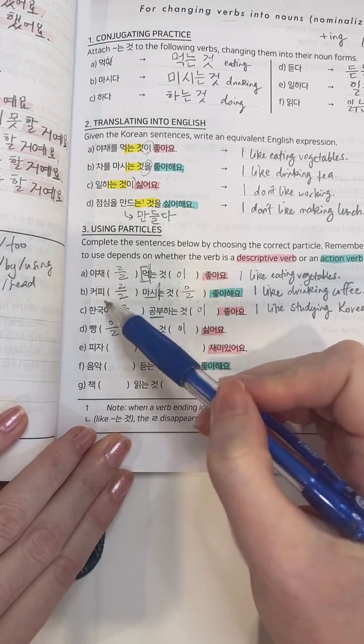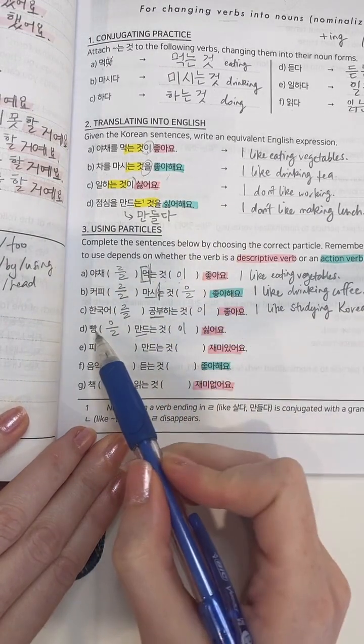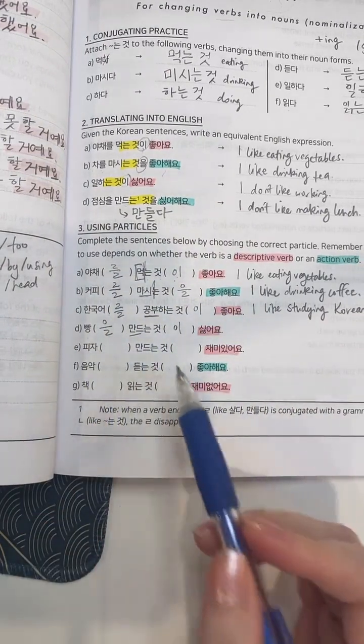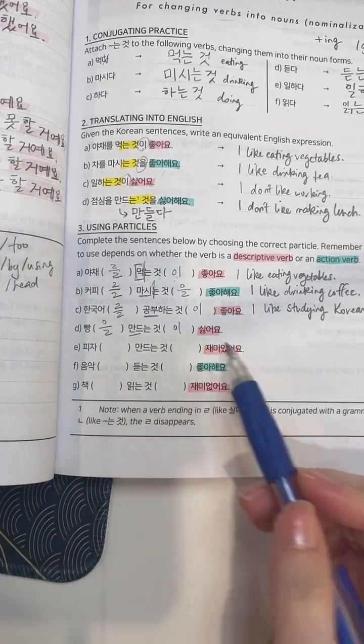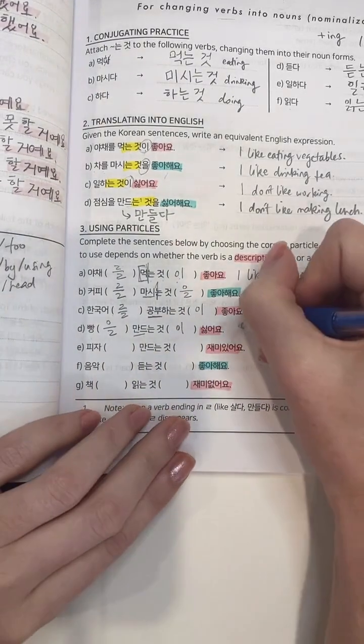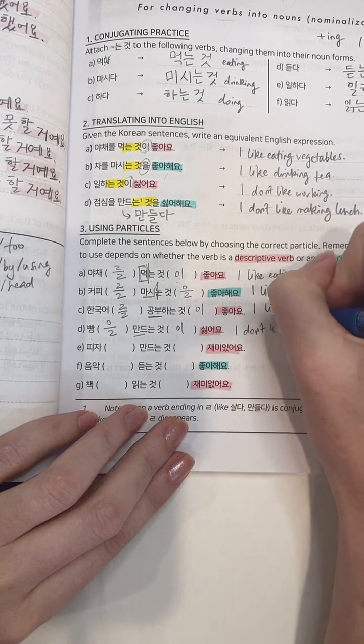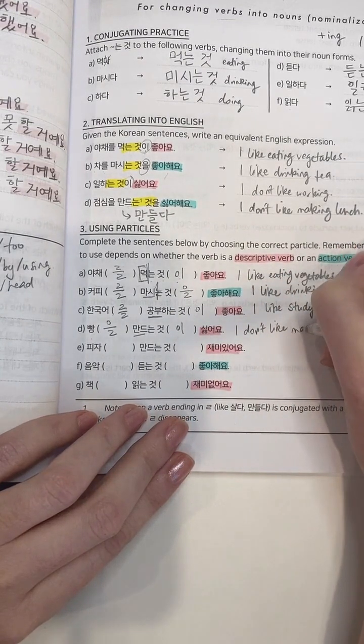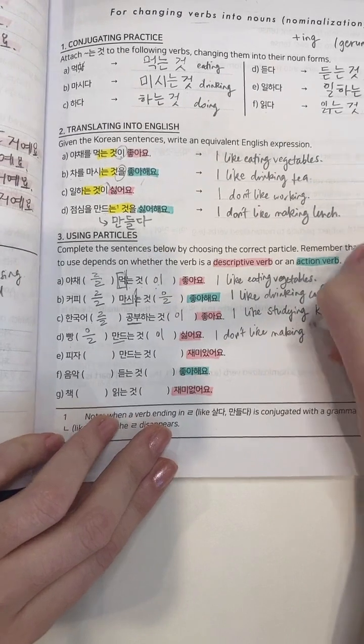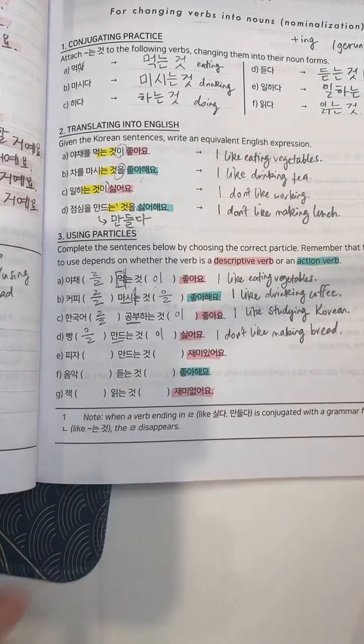That's why we use 를 there. Because it ends on a consonant sound, we're using 을, so 빵을 만드는 것이 싫어요. That means I don't like making bread.